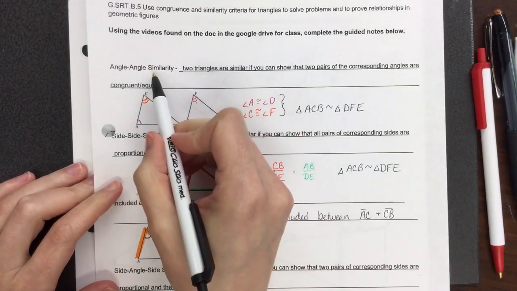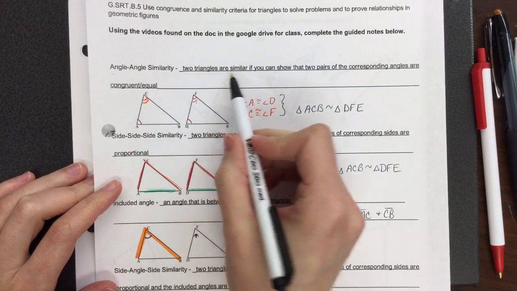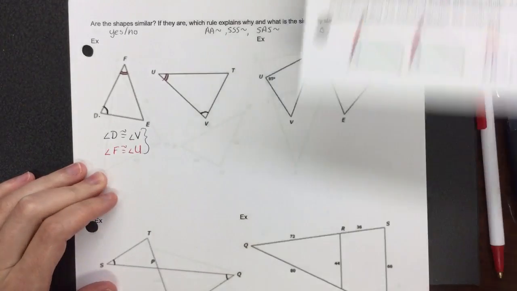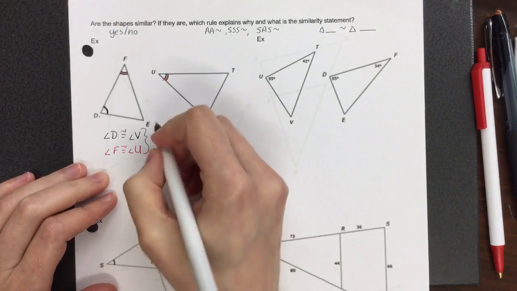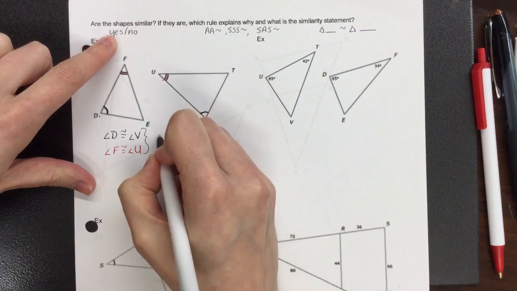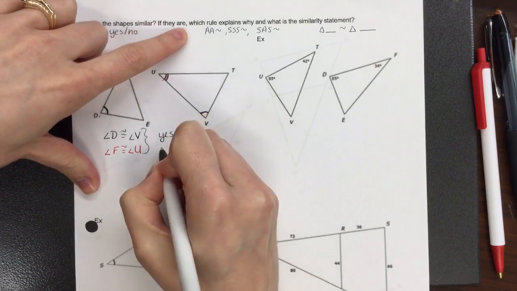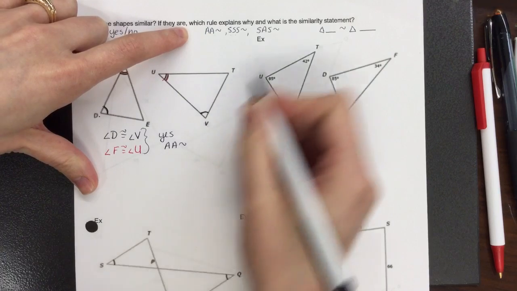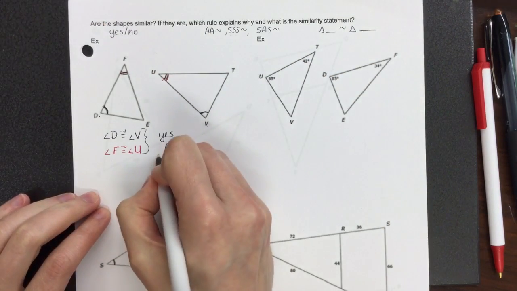Angle-angle similarity says two triangles are similar if you can show two pairs of corresponding angles are congruent, or equal, and it does that right here. So are the two shapes similar? Yes. Angle-angle similarity is the rule that explains why. And what is the similarity statement?